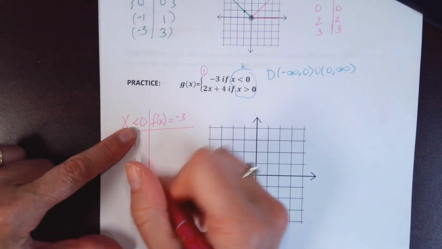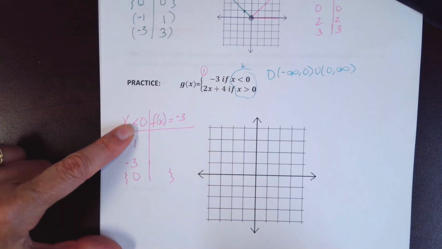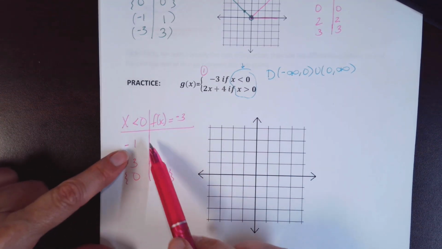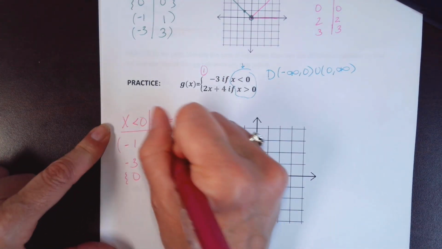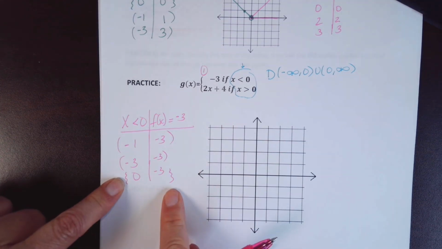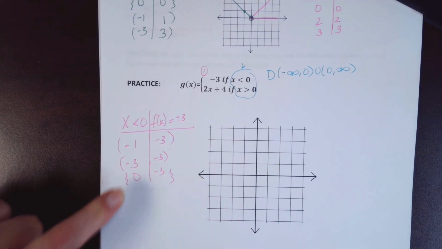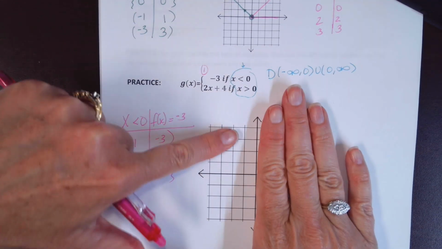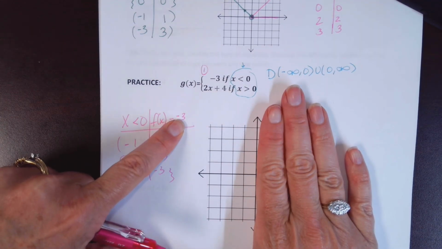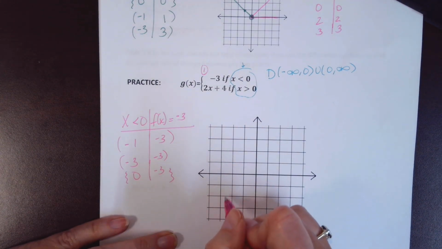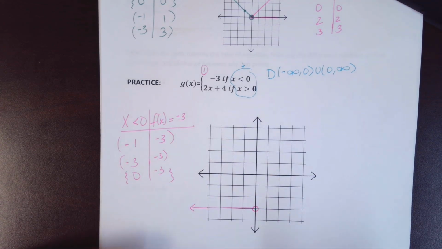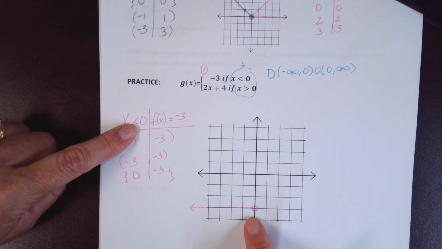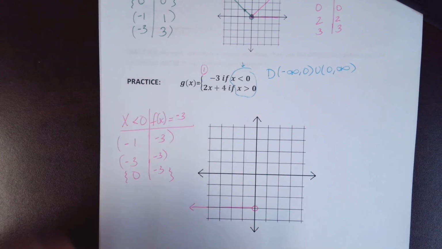You know what? We've got to go all the way to 0 though. It's not included, but we got to think about it. Now, no matter what I plug in for x, I get out -3. -3, -3, -3. This one's not included, but it's where I have to go to. So for this piece of my graph, everything over here, my y value is going to stay at -3. So -1, -2, -3, all the way up to, but not including, where x is 0. That's my stopping place or my starting place, depending. This is this piece, this first rule for my function.